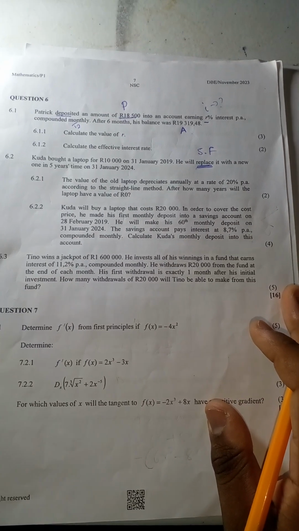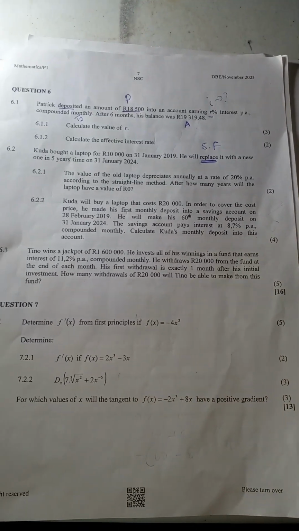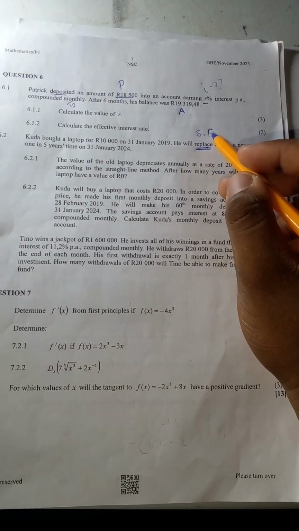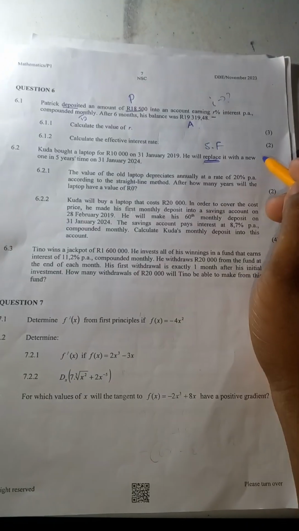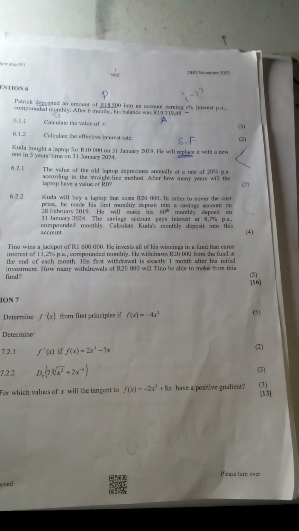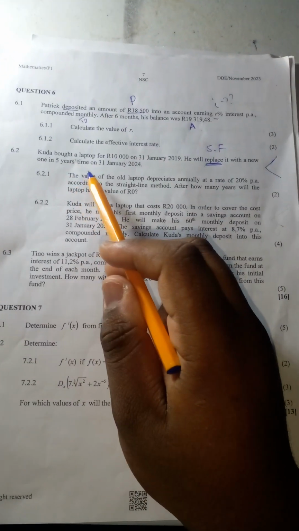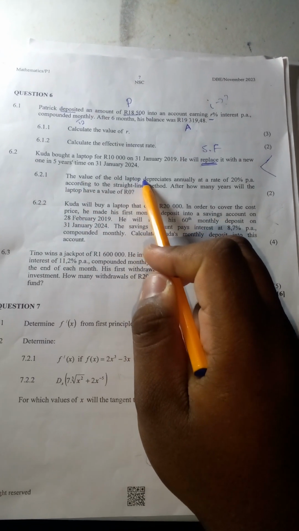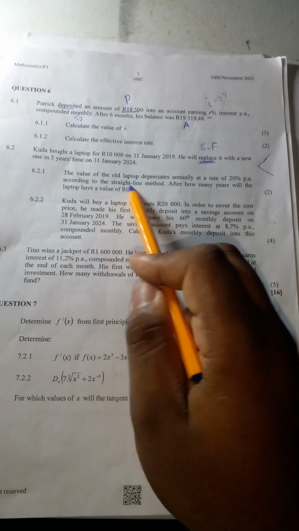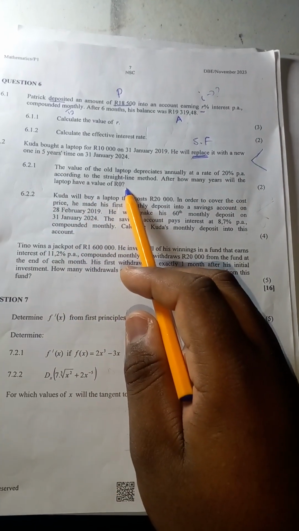A sinking fund is when you create a savings account whereby you save money and use that money in the future. Whenever you know you're dealing with a sinking fund, do this. The value of the old laptop depreciates annually at the rate given per annum according to the straight line method. After how many years will the laptop have a value of 0?